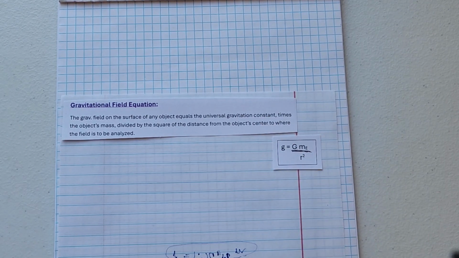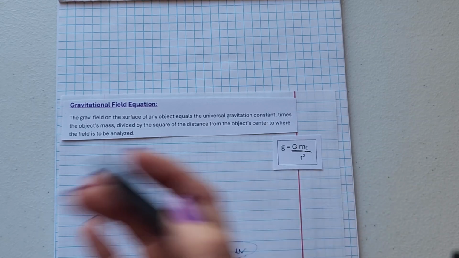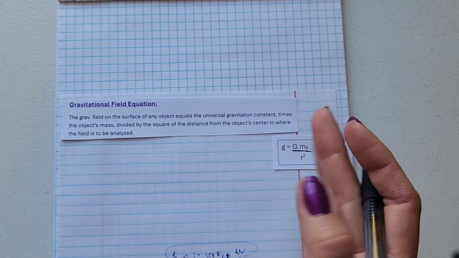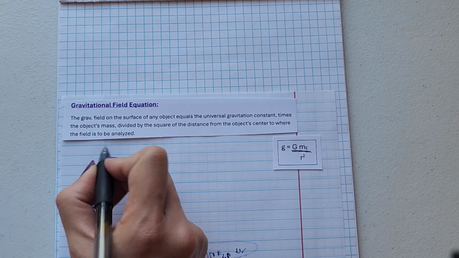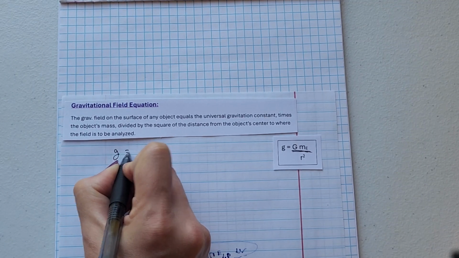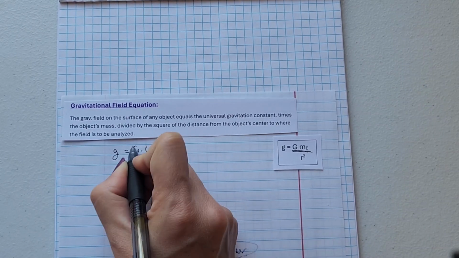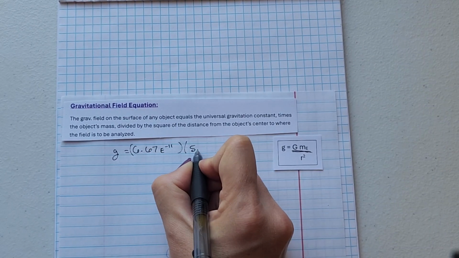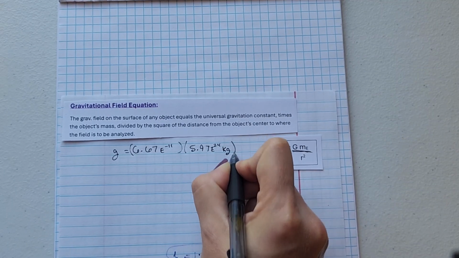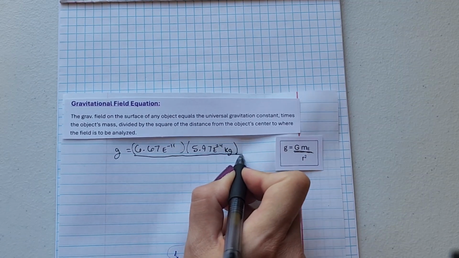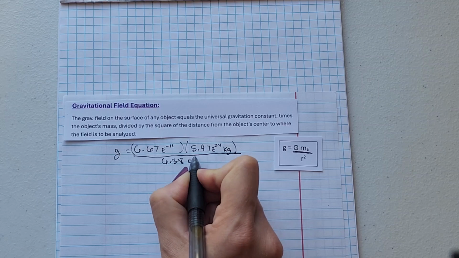Let's just do a simple problem here. Let's say we want to know the gravitational field on the surface of the Earth, like the average part of its surface, not at the top of a mountain, not at the bottom of the deepest trench in the ocean, but just the average surface. So the gravitational field equals 6.67 E negative 11 times 5.97 E24 kilograms. That's what we are using for the mass of the Earth. We got that from the previous problem. Divided by 6.38 E6 meters.